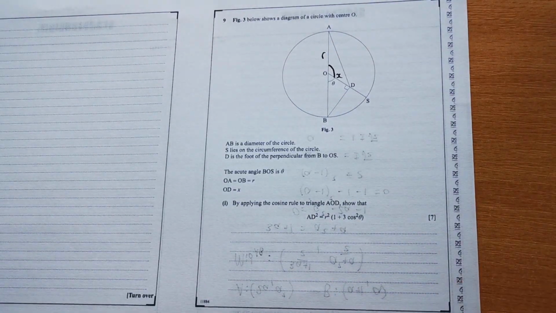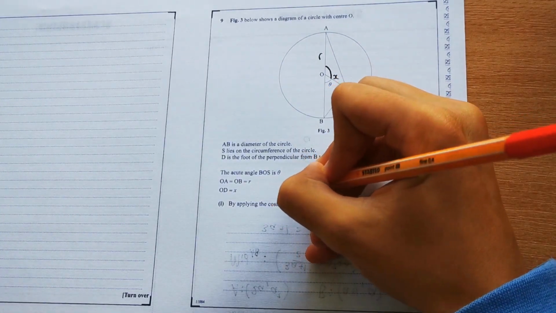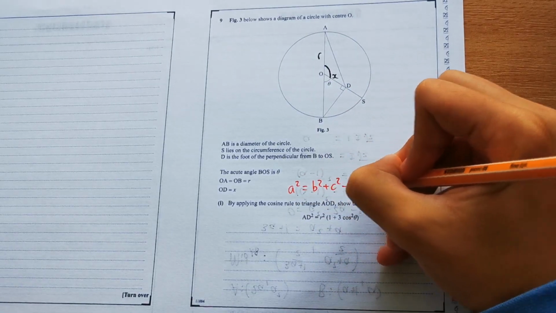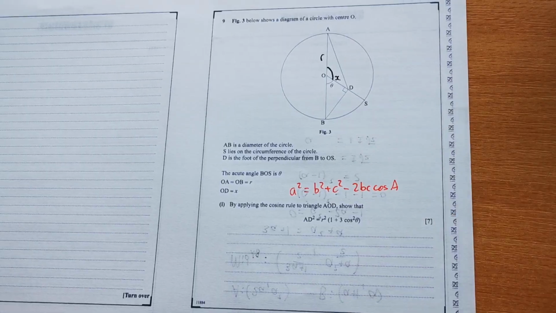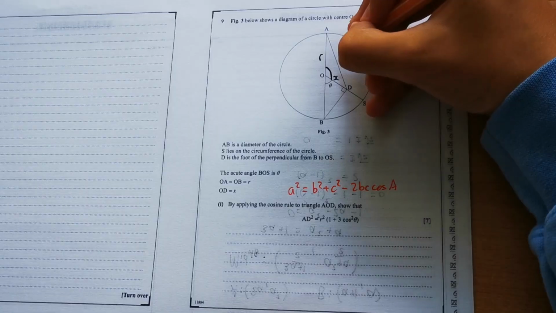show that. Okay, now the cosine rule, let's write what the cosine rule is. The cosine rule says that a squared equals b squared plus c squared minus 2bc cos A. Now remember, these do not have to be a, b, c, no. They can be really anything. So length AB, that's one length, a is the one we don't know.